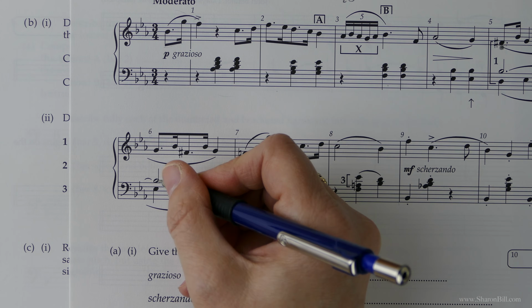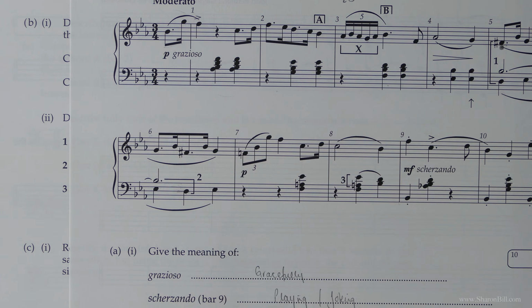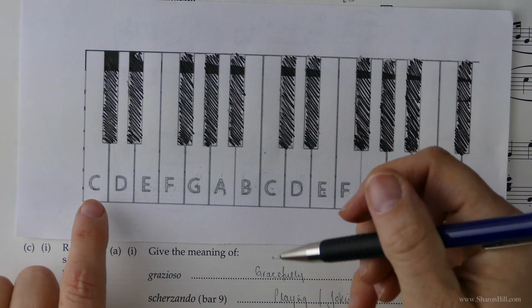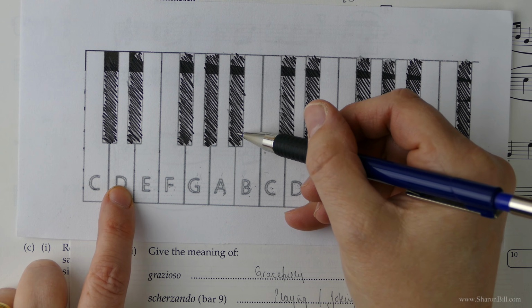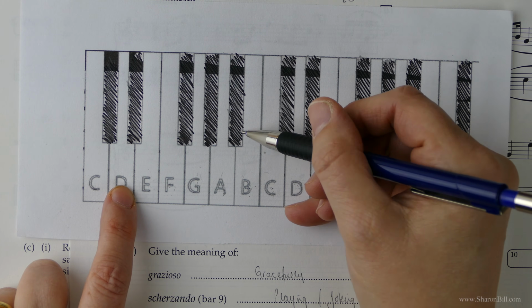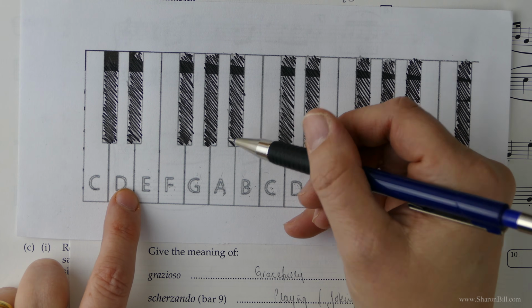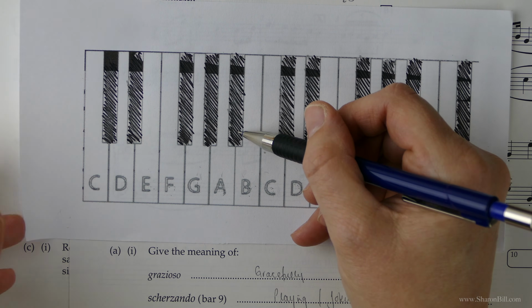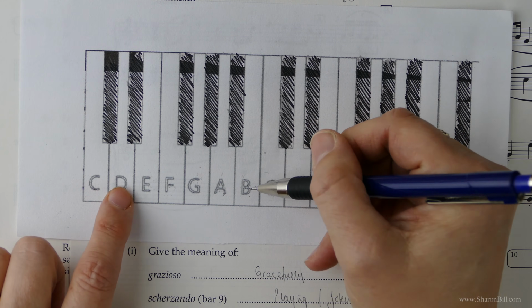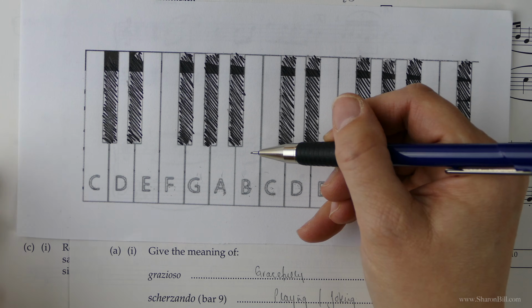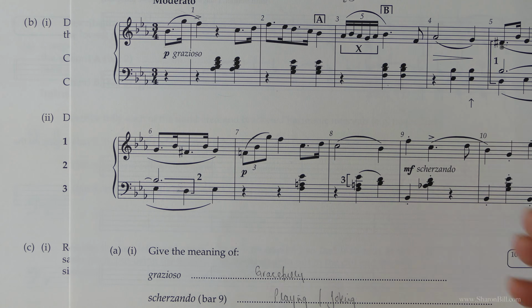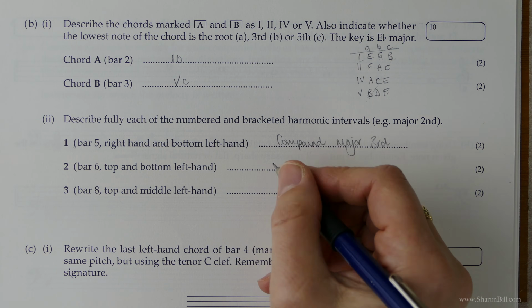Now D to B would be major, because D major has B naturals in it, but it's a B flat. We've made it smaller. The key signature is B flats, and so it's actually a minor interval. It's part of the minor scale. D minor has B flats, so that's a minor interval, and also major is greater, minor is smaller, and so we can see that we've made it smaller. So there we go, it's a minor sixth.